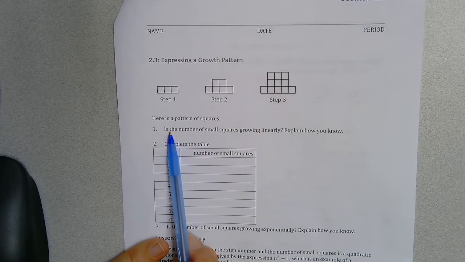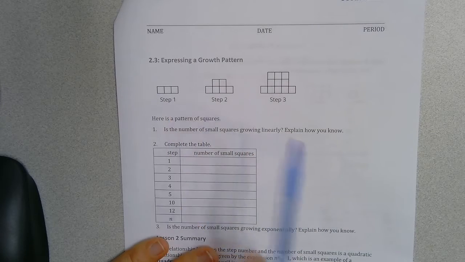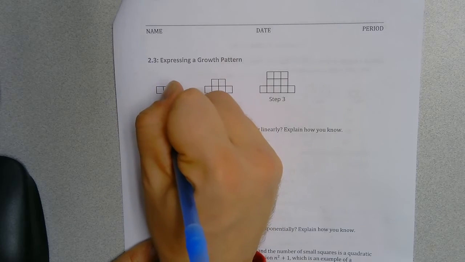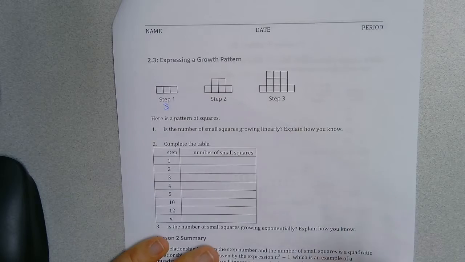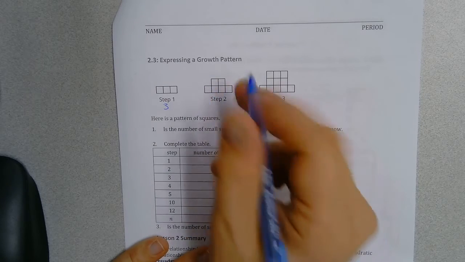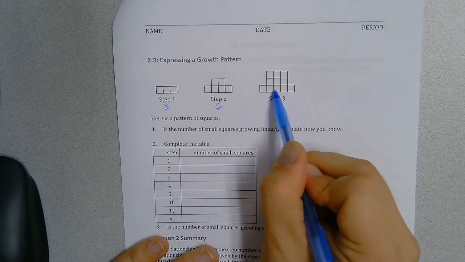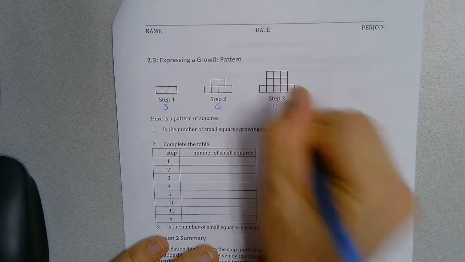And we would say, is the number of small squares growing linearly? So to determine that, I'm going to look at the rate of change. So first, I need to count the squares. So step 1, we got 3. And then step 2, 4 here plus 2 there is 6. Step 3, 3 by 3 is 9, plus another 2 is 11.